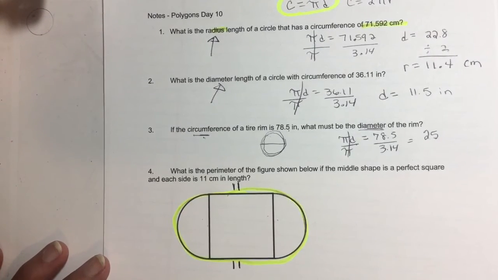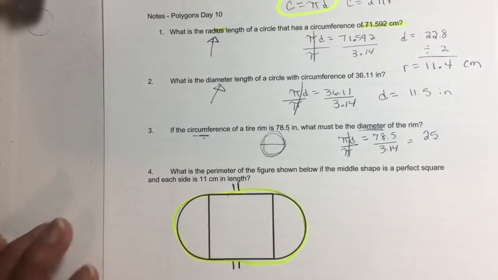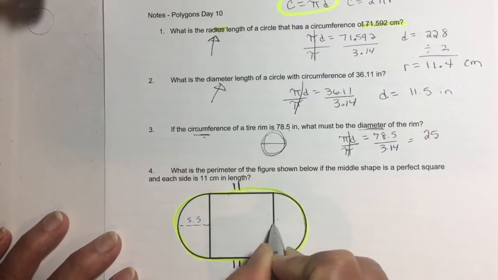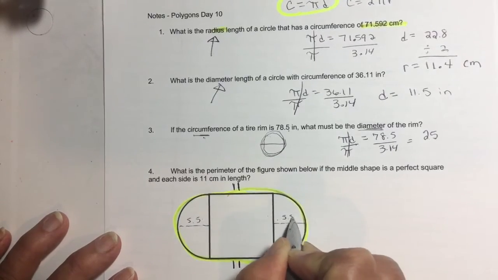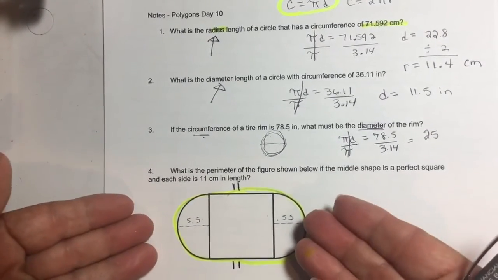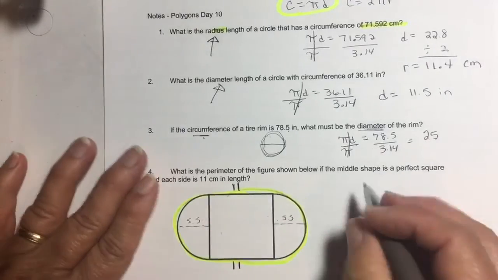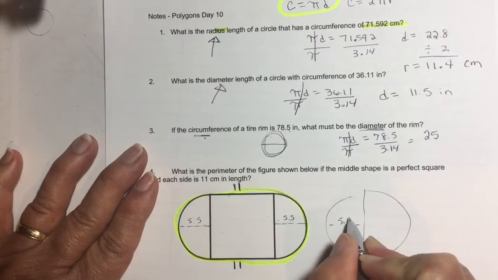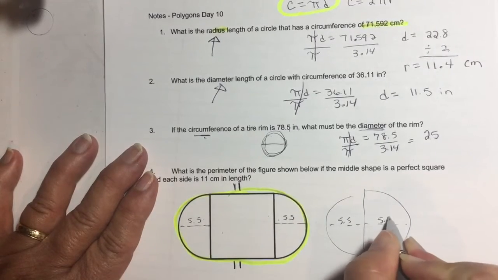Now, I probably should have marked it, but I did not. This circle, half a circle, has a radius of 5.5. So if you can imagine those 2 half circles squished together to make a big circle, each one has a radius of 5.5.